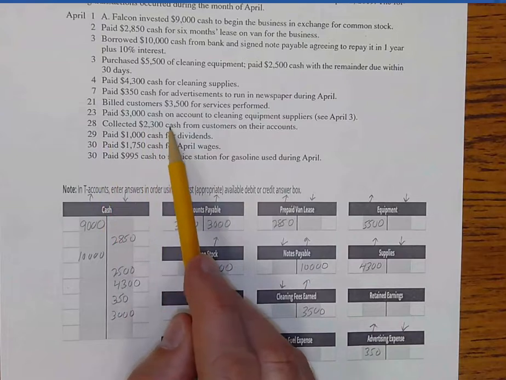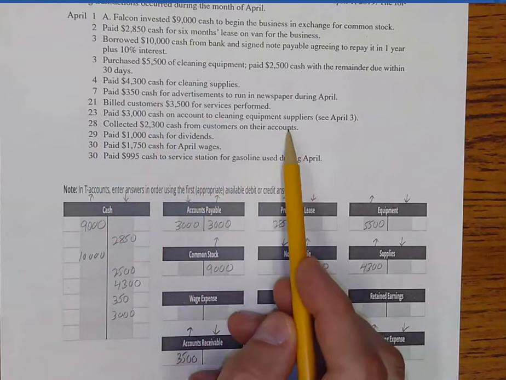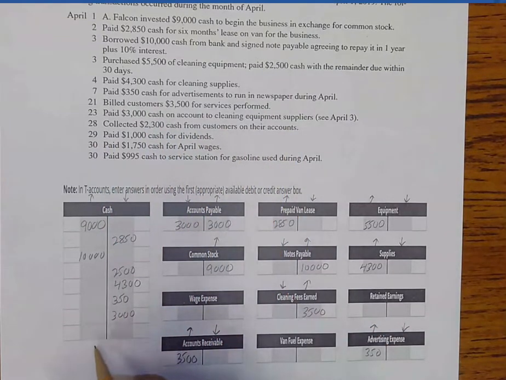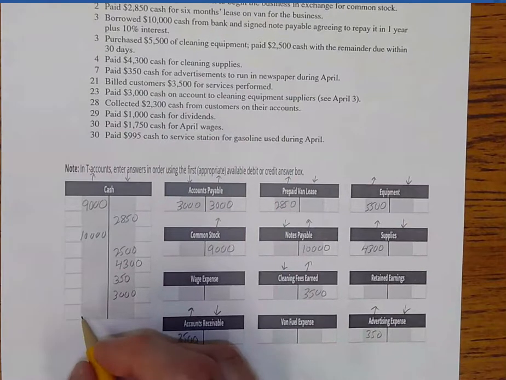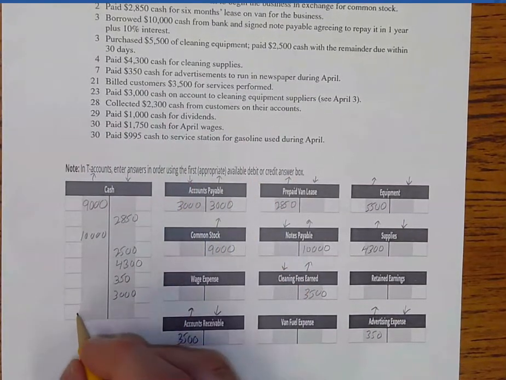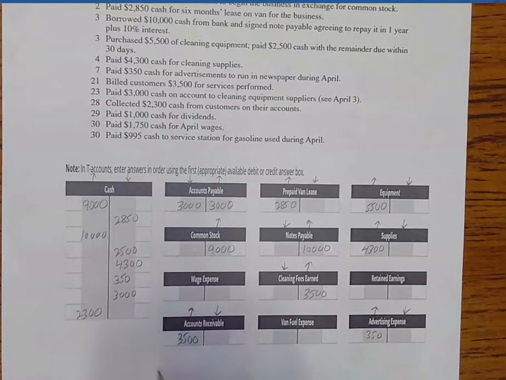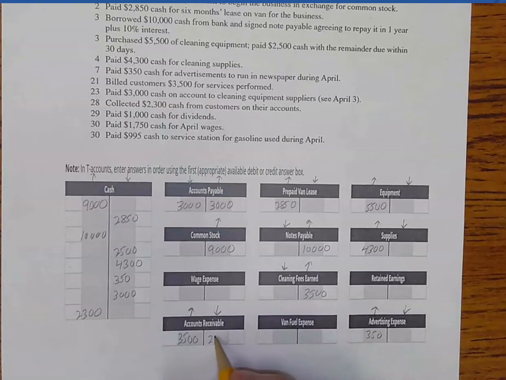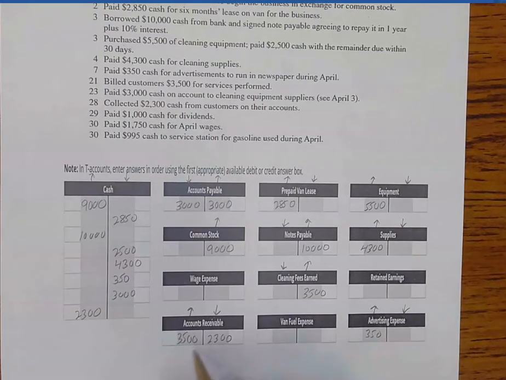Collected $2,300 cash from customers on their accounts. Okay, so looks like I'm probably doing this the wrong way. Didn't really follow the instructions. Always a great idea. So cash has gone up on the left side for $2,300, and then accounts receivable has gone down by $2,300. If we were to reconcile this account right now, we would get its true balance, and I'll show you how to do that when we get done.